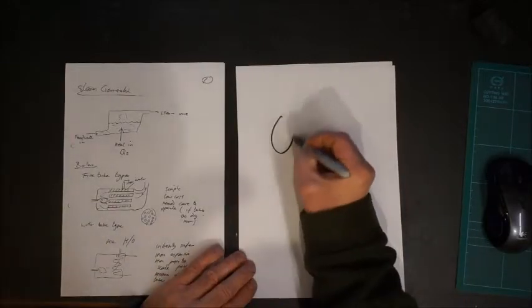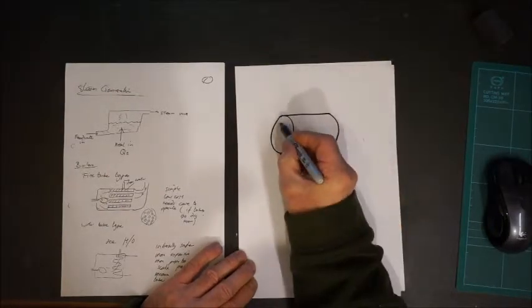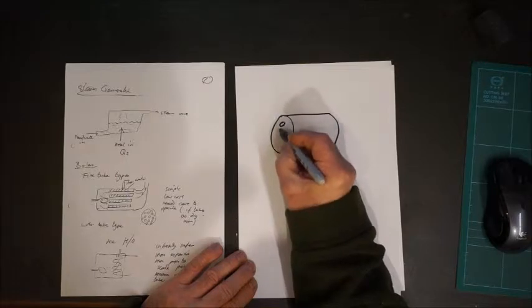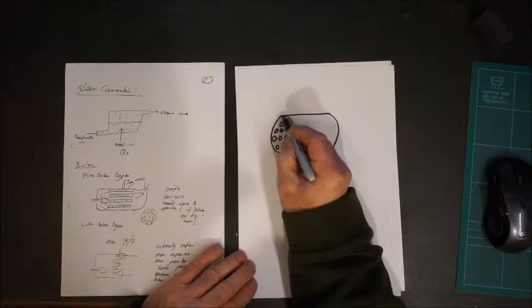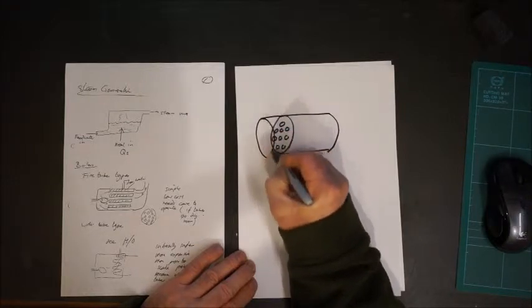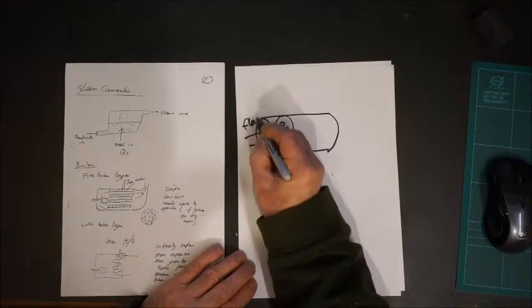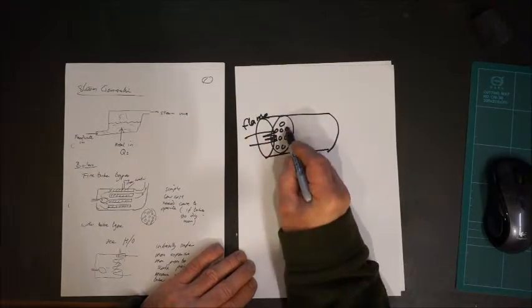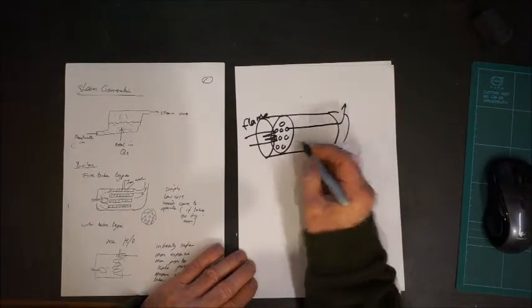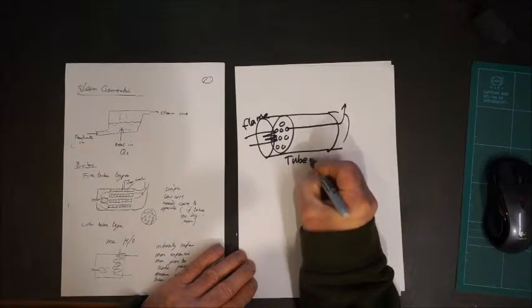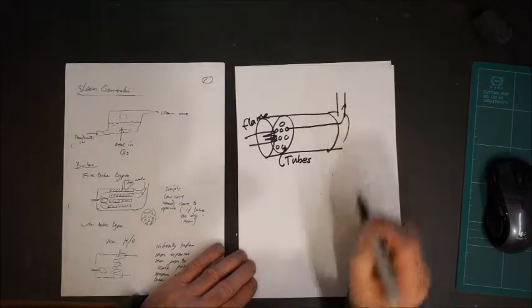But basically in your boiler you've got a big shell, and this is filled with water, and then through the water you've got a bunch of tubes. And then this is connected up to the firebox, and you have flames. The flame goes through the tubes and comes out the other end. And you've probably got some sort of stack here.